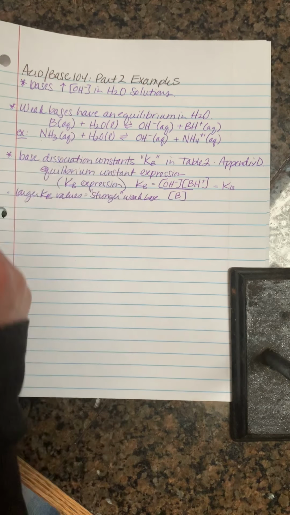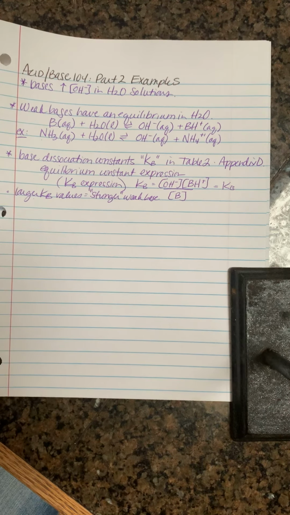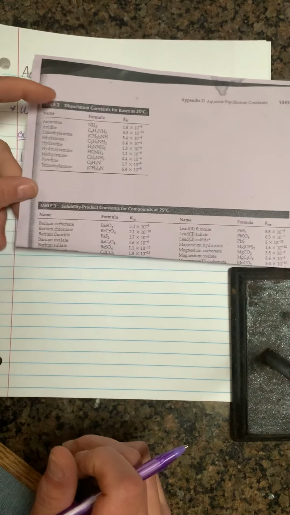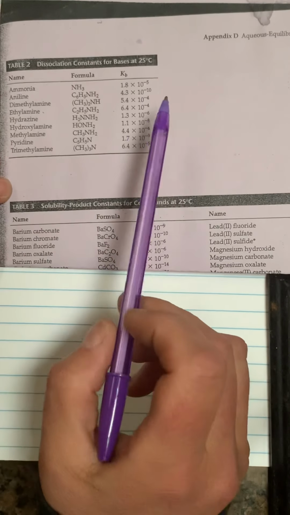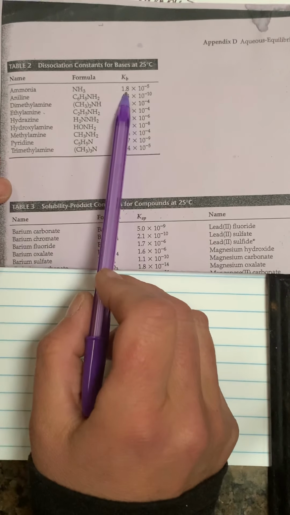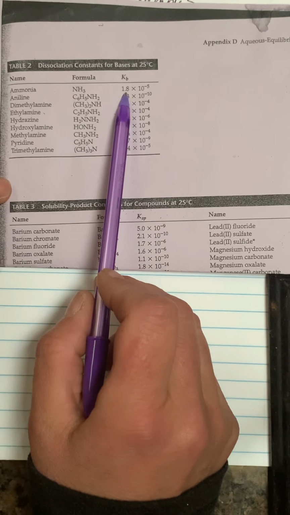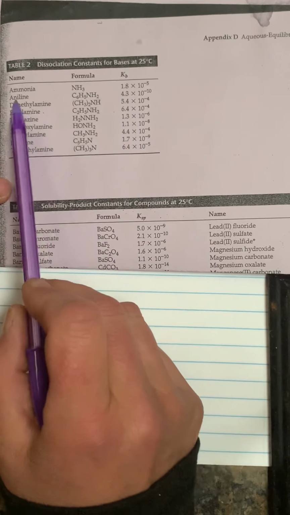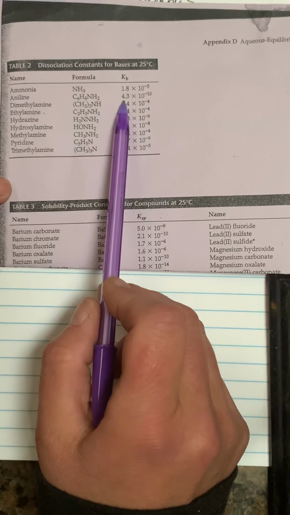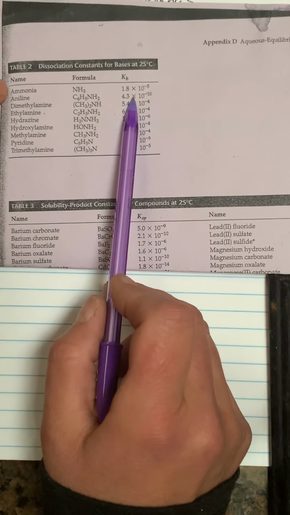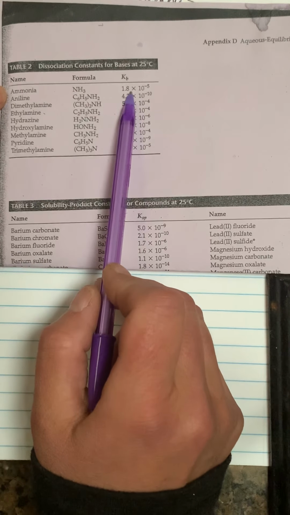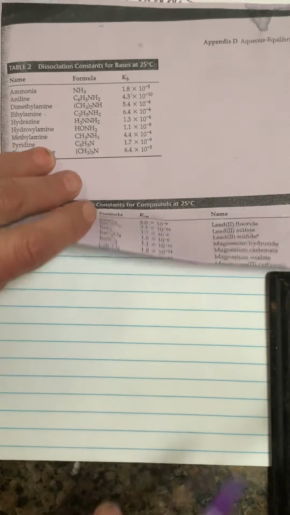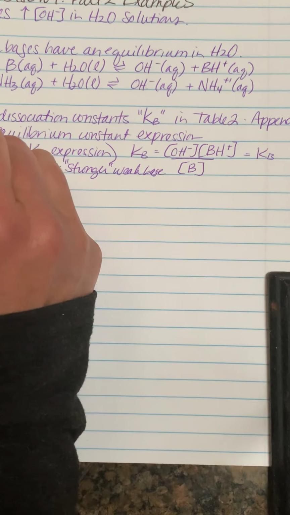So if we look here, I'm gonna zoom in so you guys can see this. If we look on here, we can see that ammonia has a KB of 1.8 times 10 to the minus 5. And aniline, which is related to it, is 4.3 times 10 to the minus 10. So if we're asked which one of these is a stronger base, we would choose ammonia because it has a larger KB.